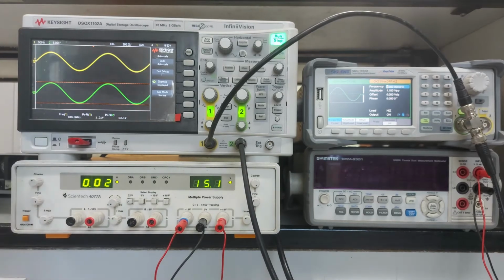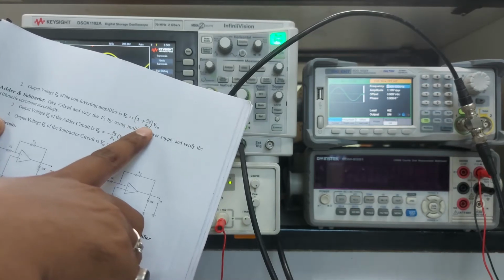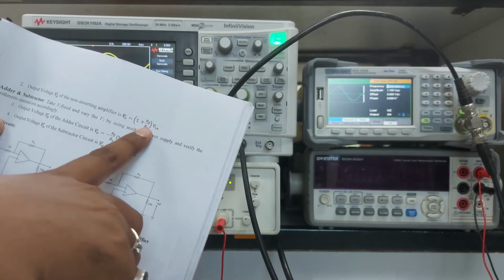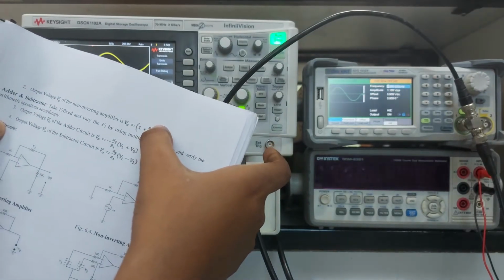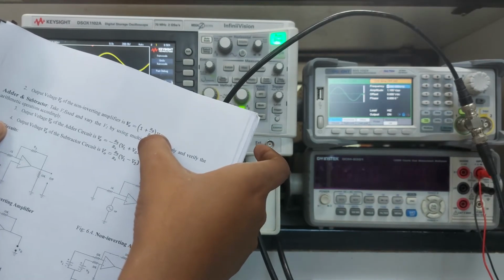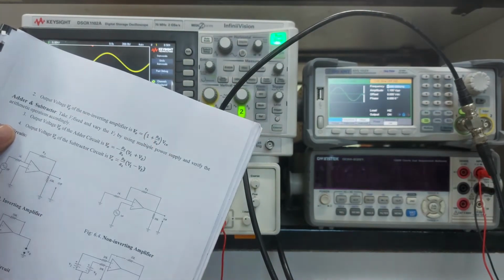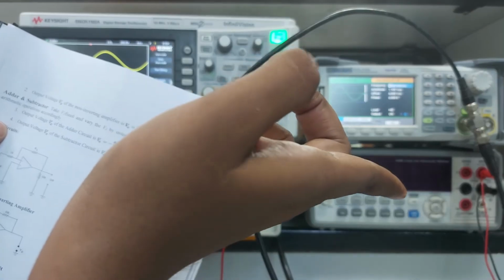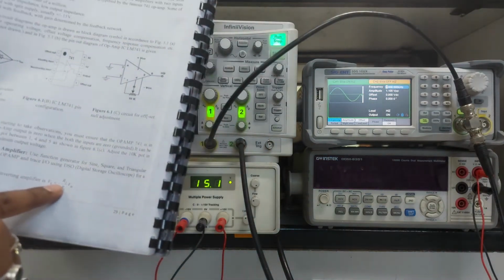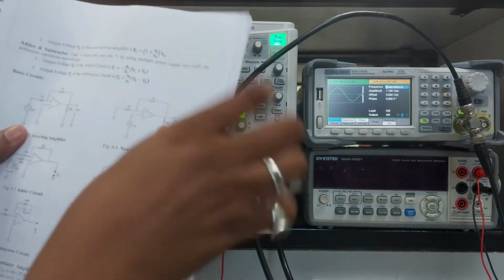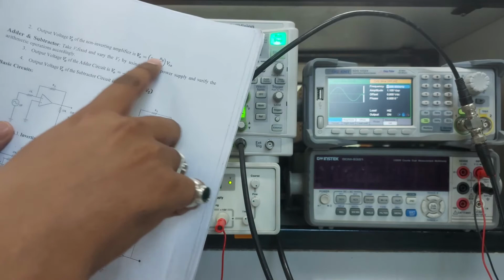Now come to the gain. The gain for the non-inverting configuration is defined as 1 plus R2 upon Rin. Right now Rin is R1, obviously. R2 was 10 kilo ohm and R1 was 1 kilo ohm, so their ratio is 10. So the output is 1 plus 10, which is 11. If I give 1 volt at the input, the output should be 11 volt, not 10 volt, as it was in the inverting case with the minus sign, minus R2 by R1 Vin. Here it is 1 plus R2 by Rin, which for this feedback gives us 11.